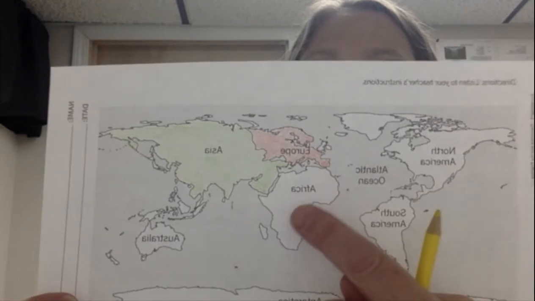So now we're going to color Africa yellow. So I'm taking out my yellow colored pencil. I am finding Africa on our map, and I'm going to color the continent of Africa yellow.